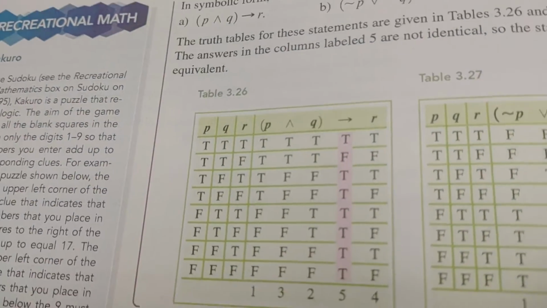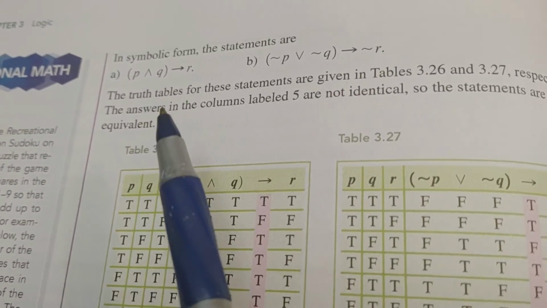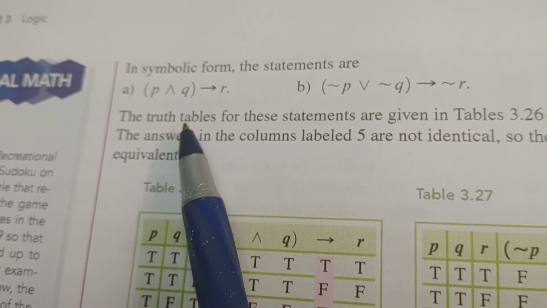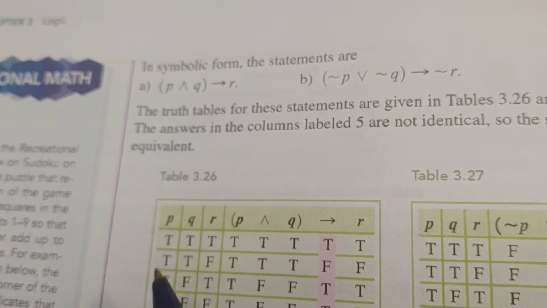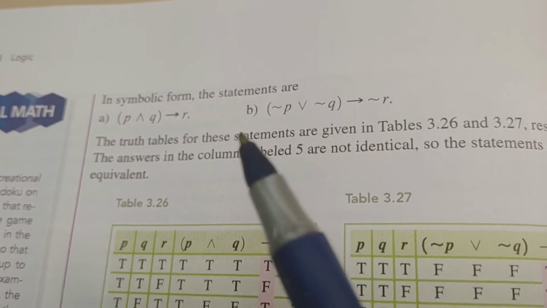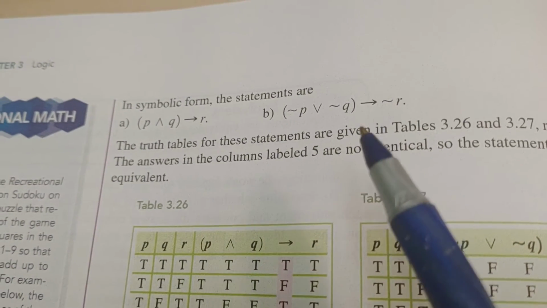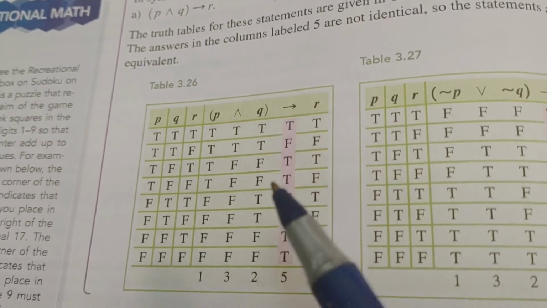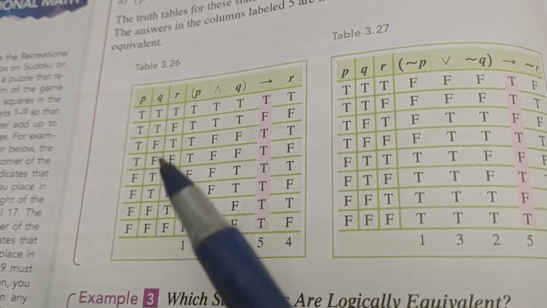So we come over here and we do our truth table. Here's the first, which says (P and Q) biconditional R. This one says negated P or negated Q, biconditional negated R. And so again, we go through the truth tables. And again, these right here are standard.